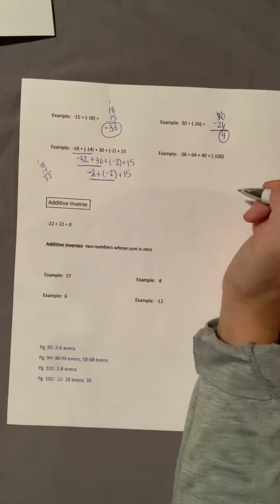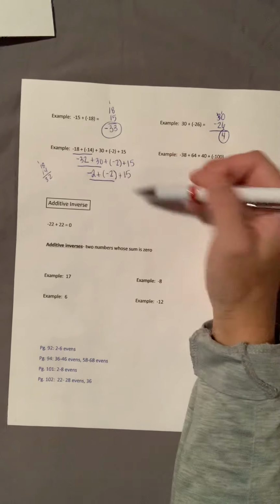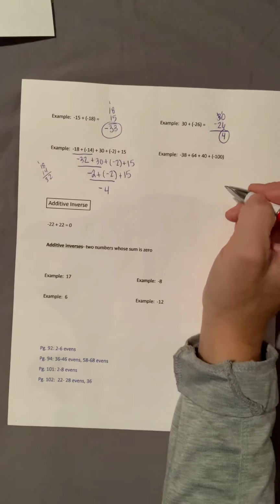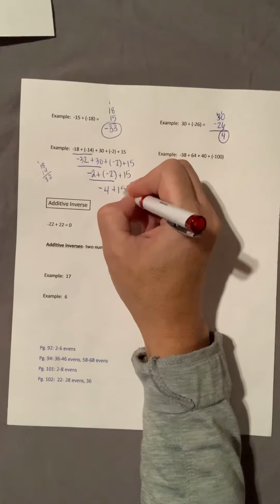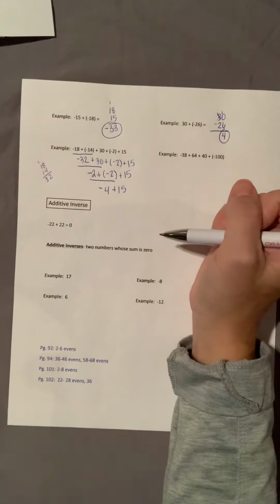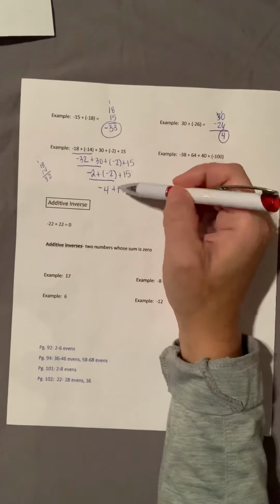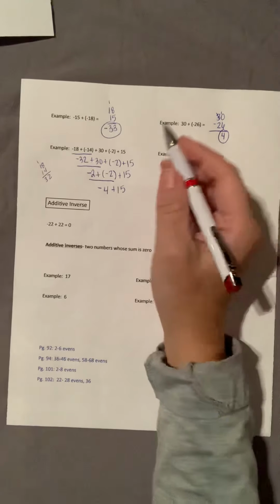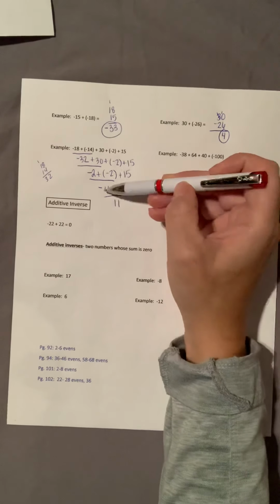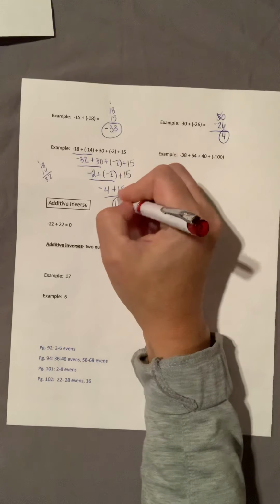Left to right. Now I have negative 2 adding another negative 2, so that's 2 negatives. When you have 2 negatives, you add, and your answer is negative. Bring down your plus 15. And now I have a negative and a positive, so that's one of each. That's rule number 3 on your rules. One of each means you subtract, so I take 15 minus 4 and I get 11. 15 is bigger than 4 and it's a positive 15, so it's a positive 11.